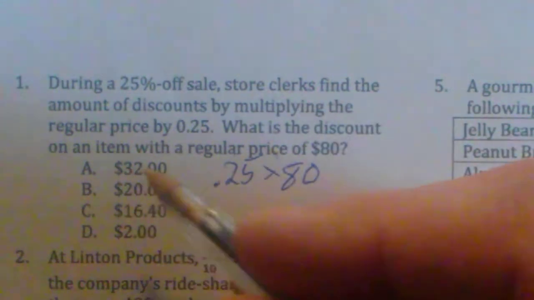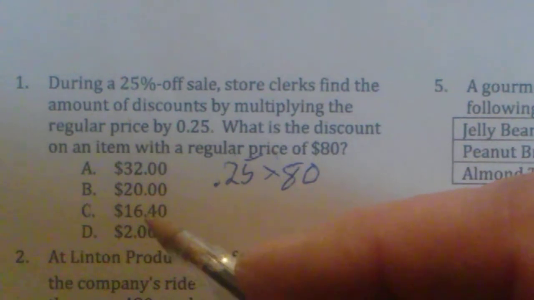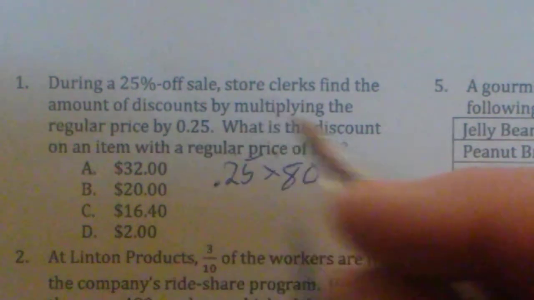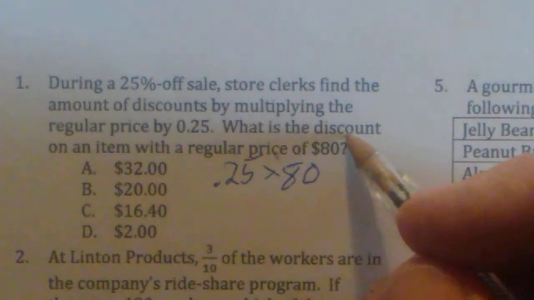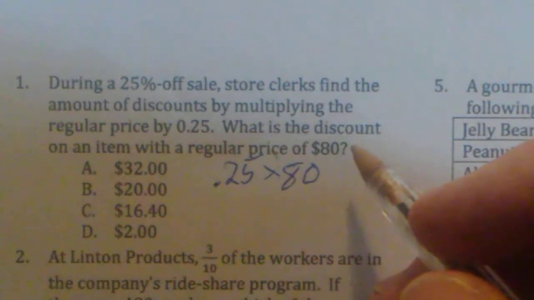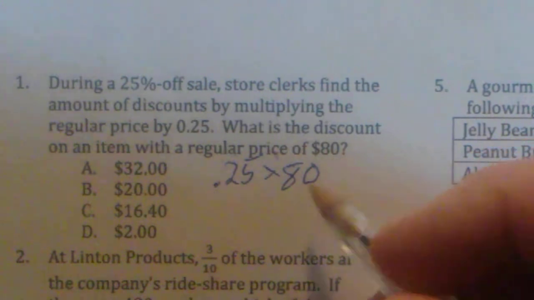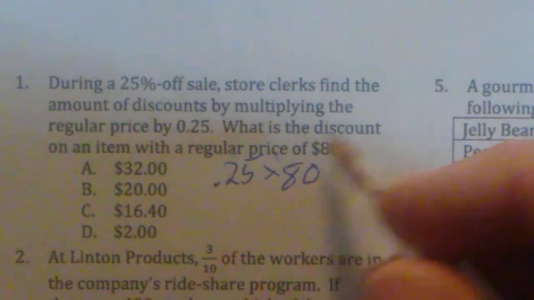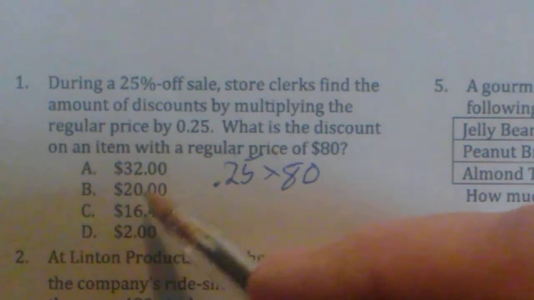Now, when I look at these numbers, I see some small numbers and some big numbers, and I wonder, wait a second, I better check. What are they asking for? They're asking for the discount. They're not asking for the new price. The new price would be 60 because you would subtract 20 from the 80. But they're asking for the discount, so the answer is 20. B.